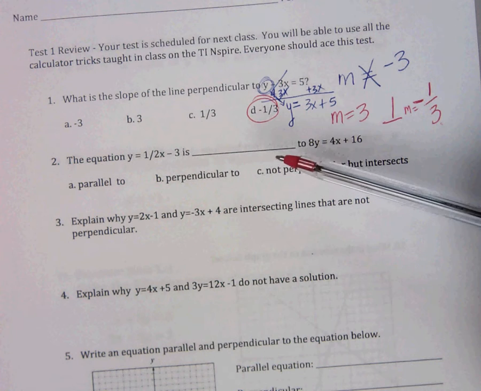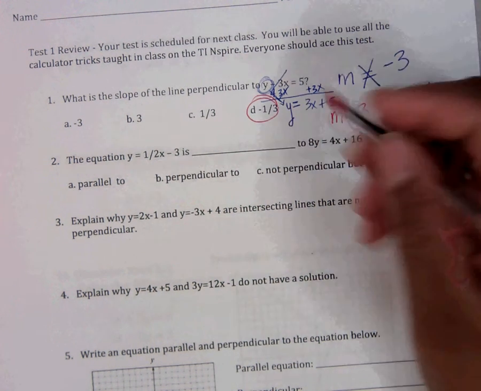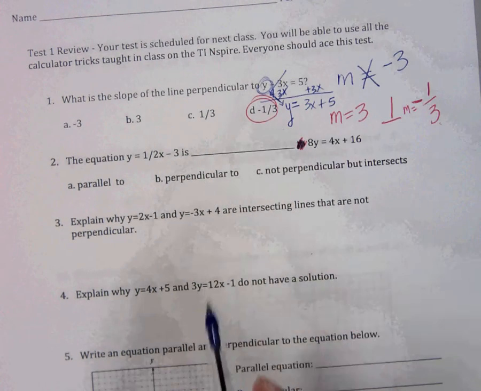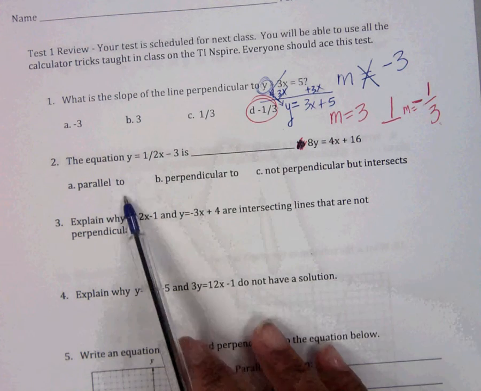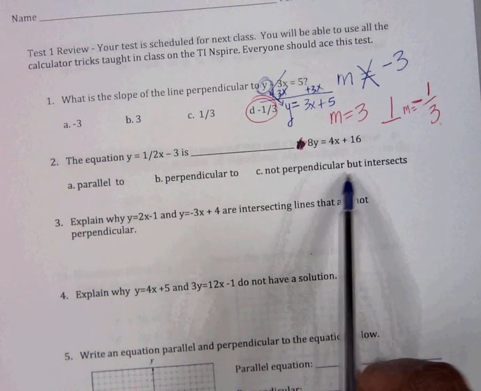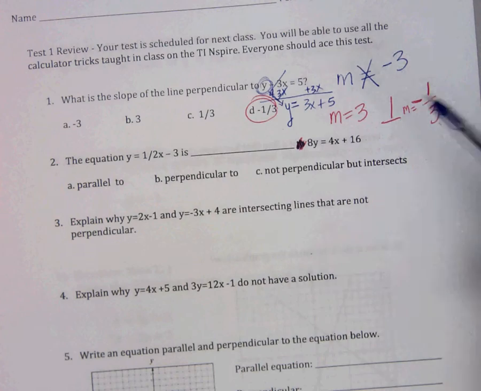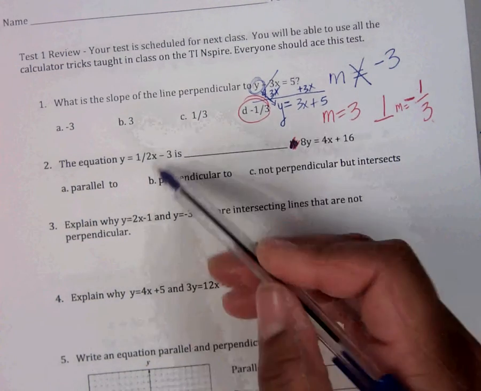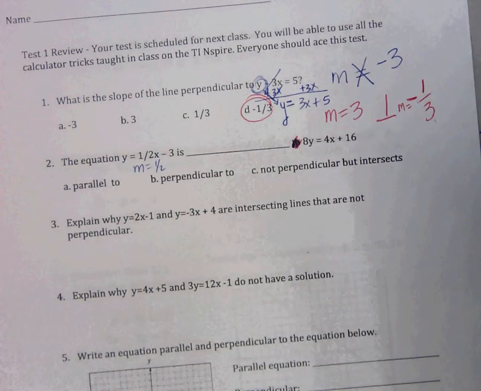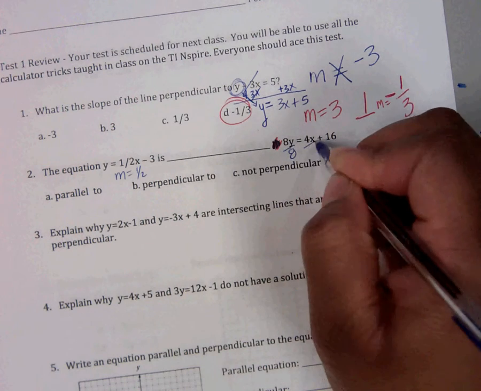Number 2. The equation y = 1/2 x minus 3 is parallel to, perpendicular to, or is not perpendicular but intersects the second equation. So let's figure out what is what. This one is solved for y, so m is 1/2. This one over here is not solved for y, so let's divide by 8.